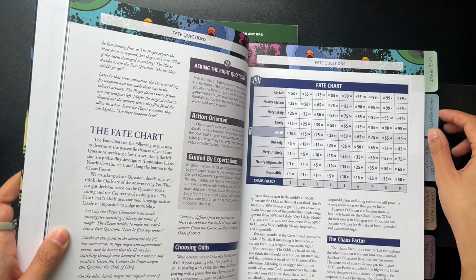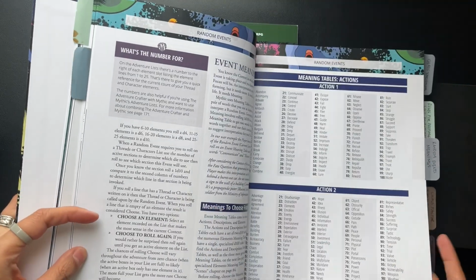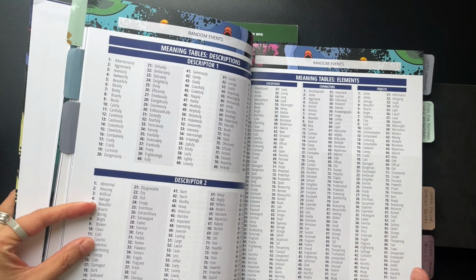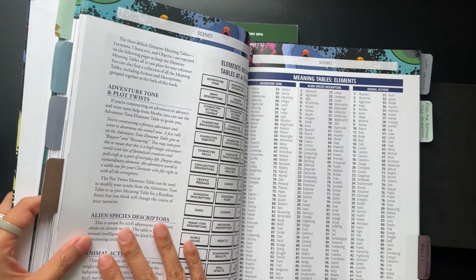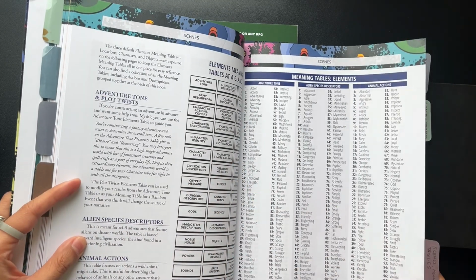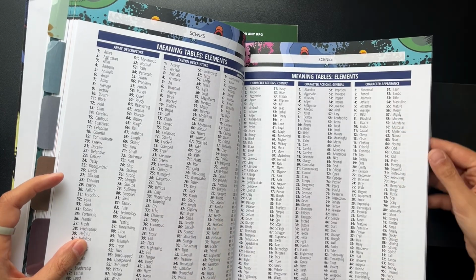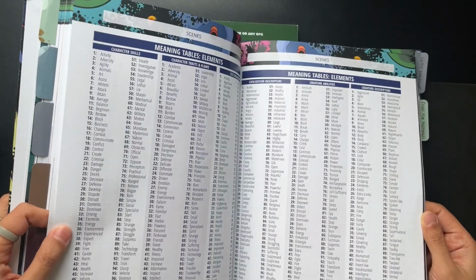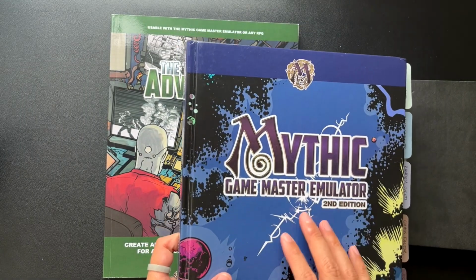And then there are also random events and tables that you are open to interpret. There are also different scenes for the tables. It's just a really good book for a bunch of different tables. So this is the Mythic Game Master emulator.